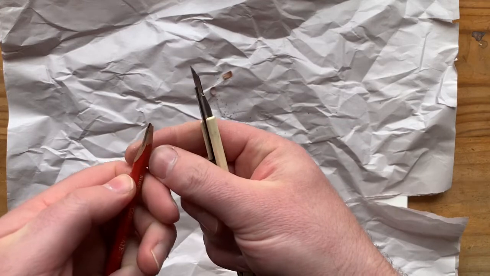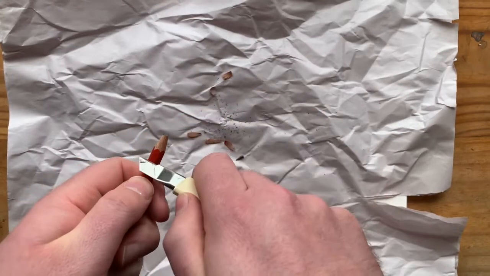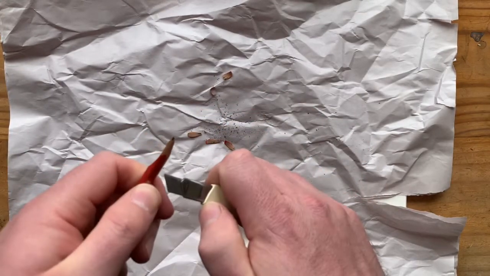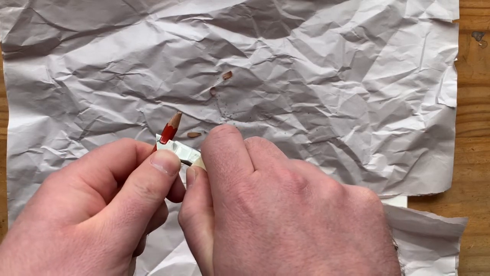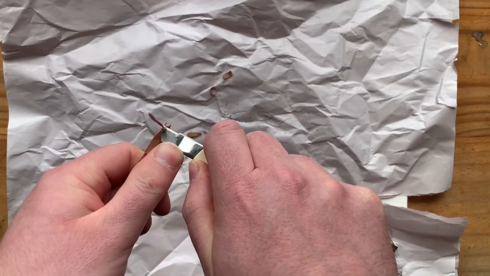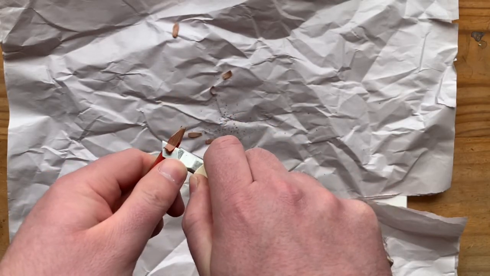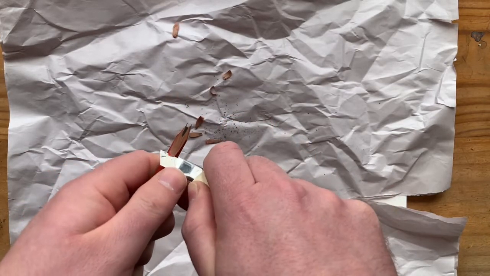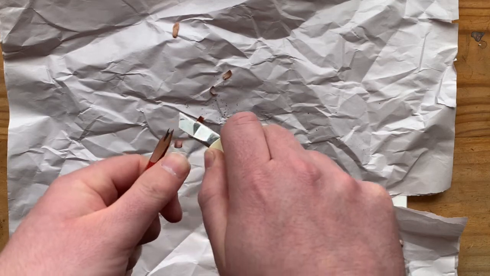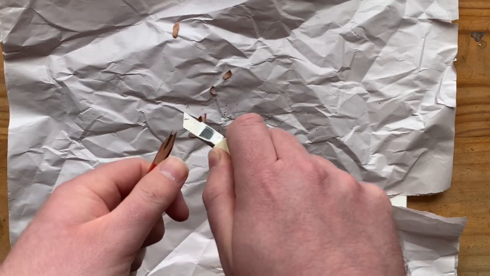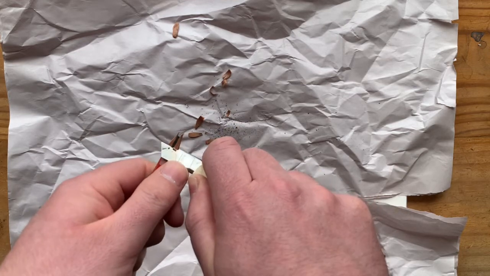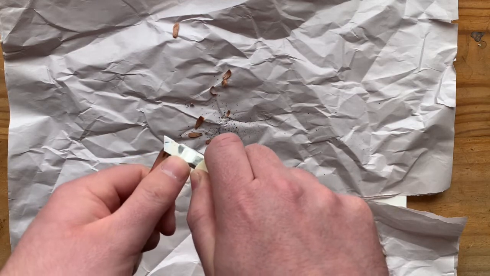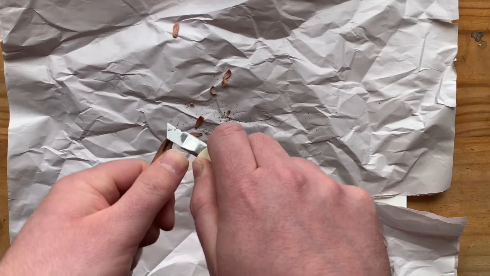And then we're going to turn the pencil completely over and shave the other side. So that's nice and flat. So the two sides are chiseled and flattened. Like so.